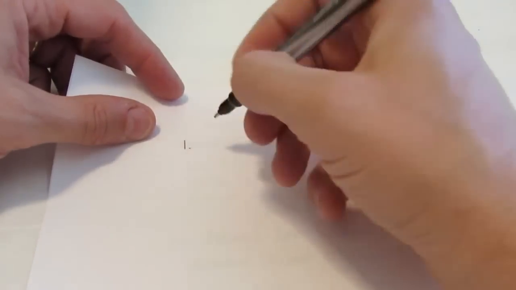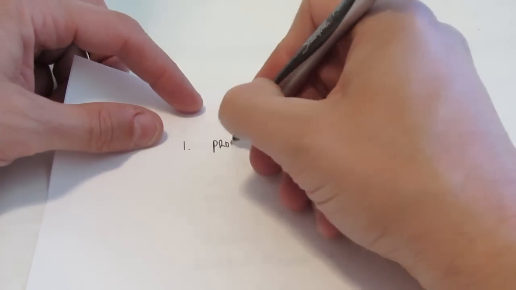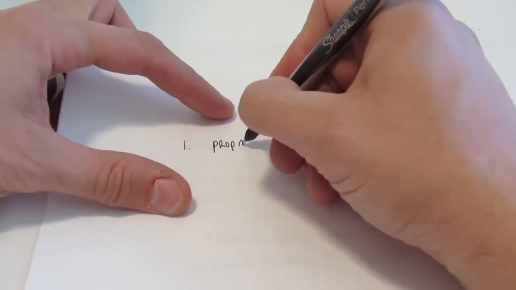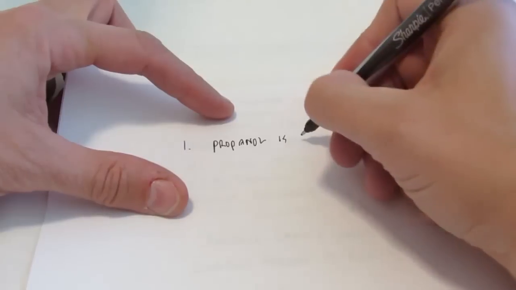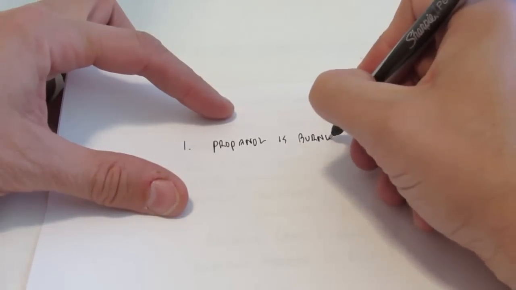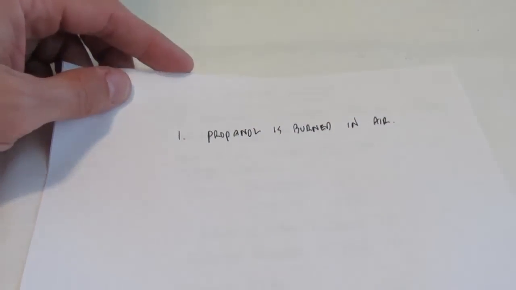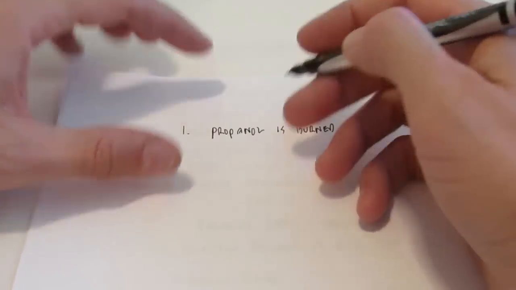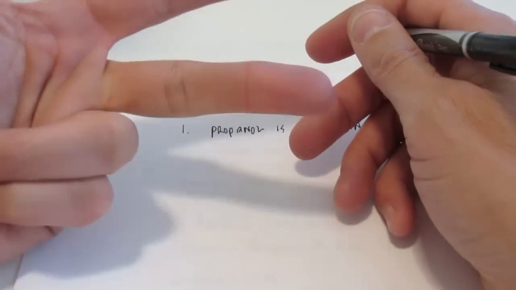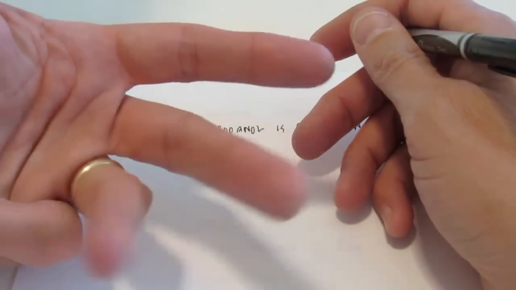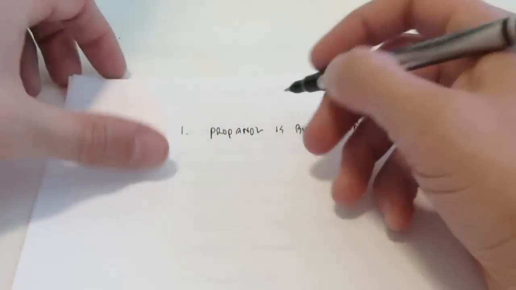Let's say you see a question that says propanol is burned in air. Okay? Well, first of all, we need to make sure we write our reactants properly. Propanol, let's see, it goes meth, eth, prop, and then bute. So meth, eth, prop. Prop has 3 carbons in it.